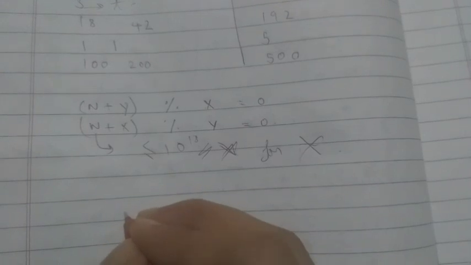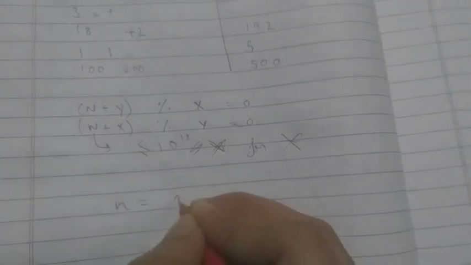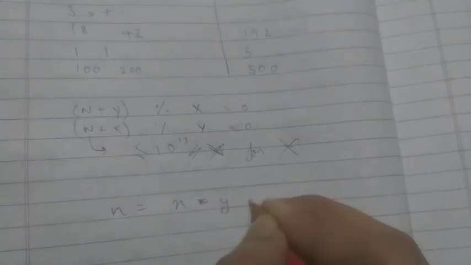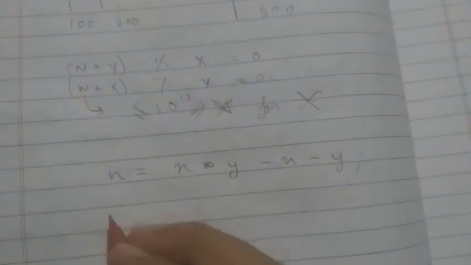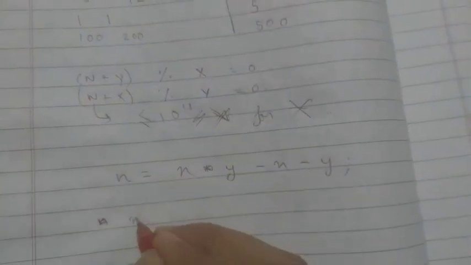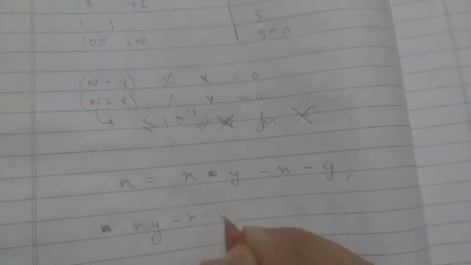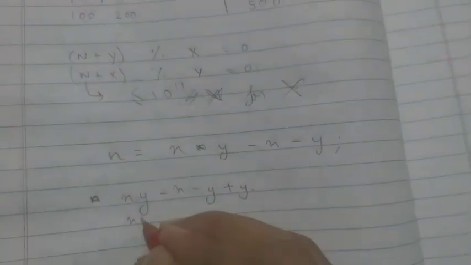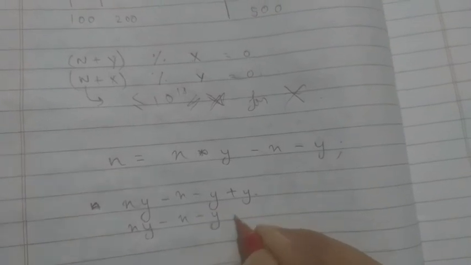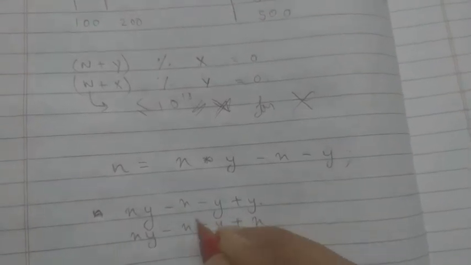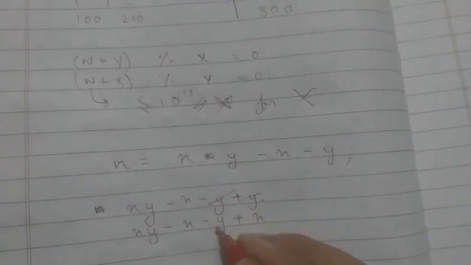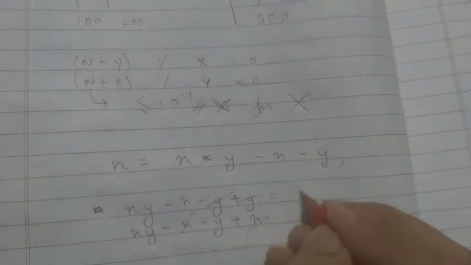Let's say the number should be n. So n should be x into y minus x minus y. Now let's put this value over n. So see, xy minus x minus y plus y, and this number would be xy minus x minus y plus x, right? y and y cancel out, x and x cancel out. What is this? x into y minus 1, right?